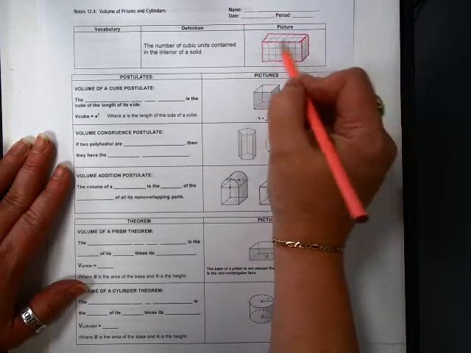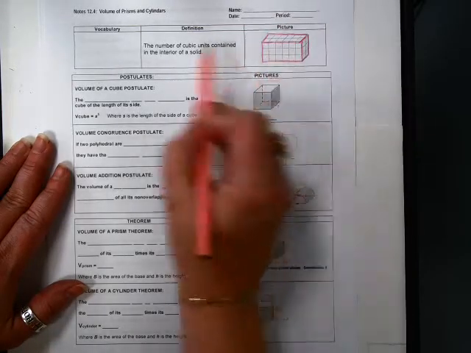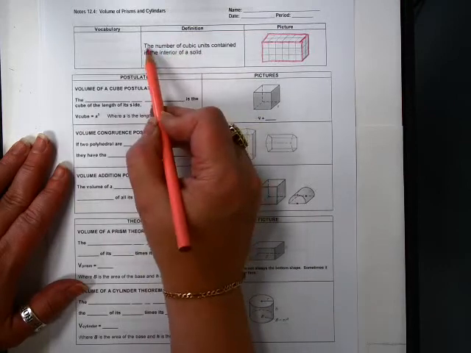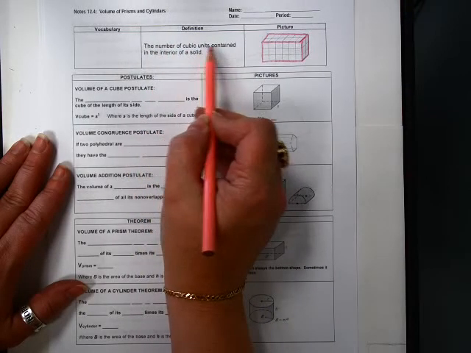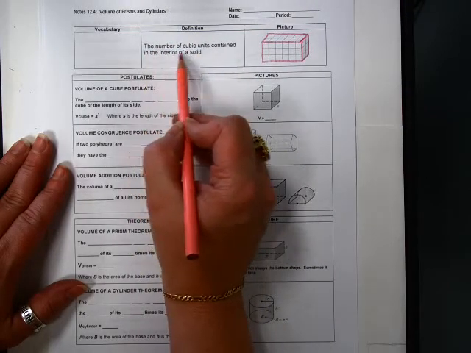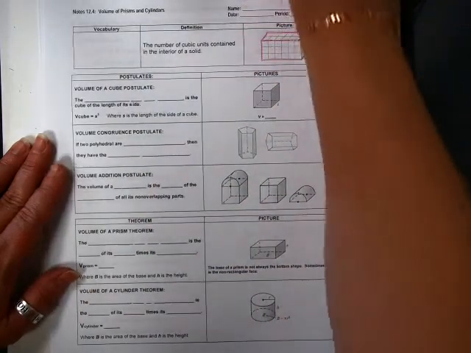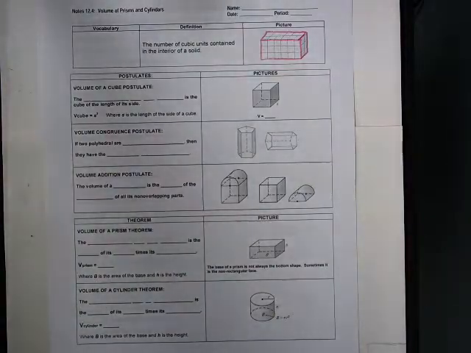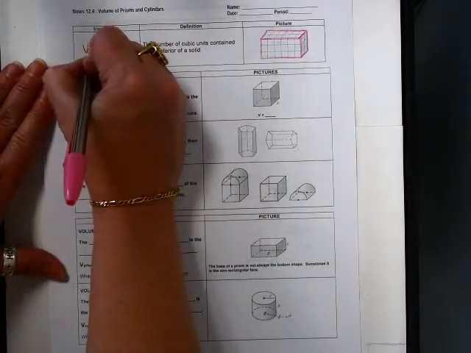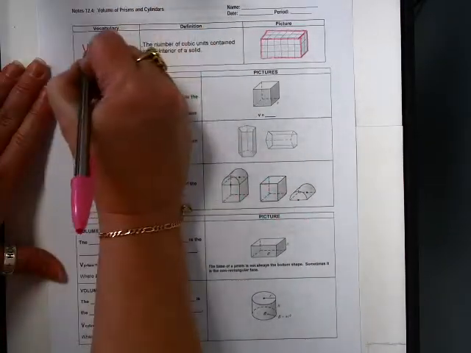But it's not focusing on this rectangular prism. So if you go over here and read the definition, it says the number of cubic units contained in the interior of the solid. So we're counting the number of cubes that are inside this shape. When we do that, that is known as the volume. How many cubes does it hold?